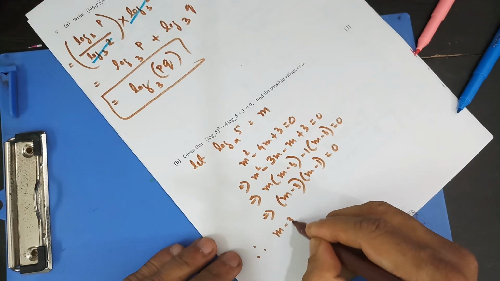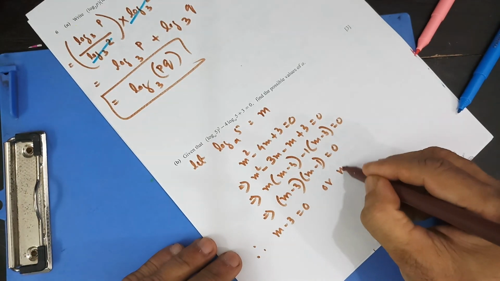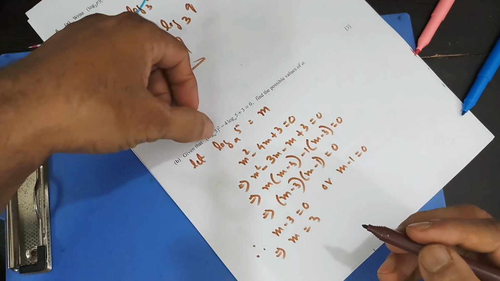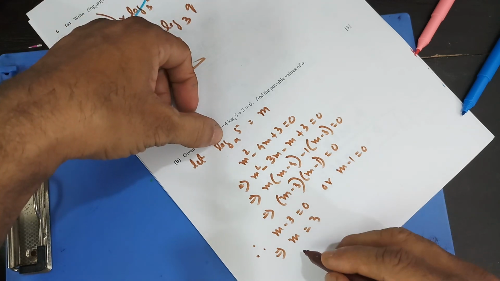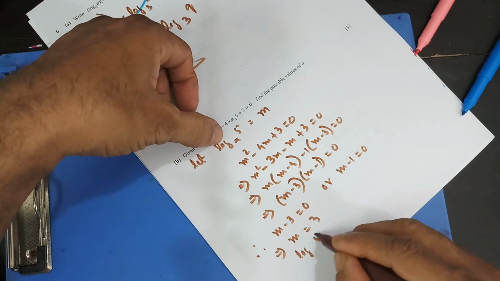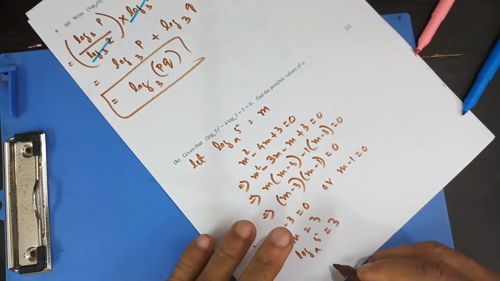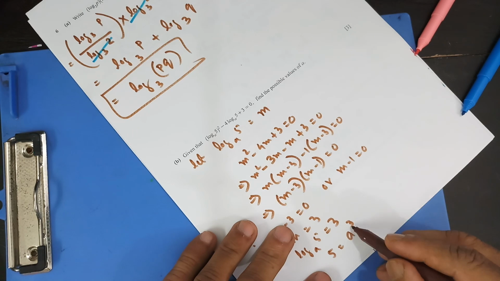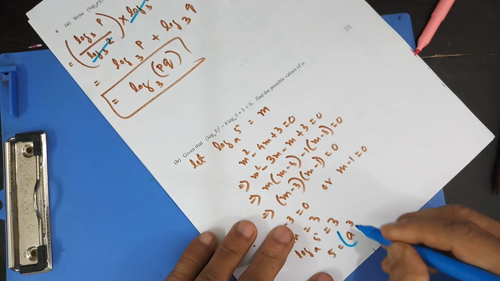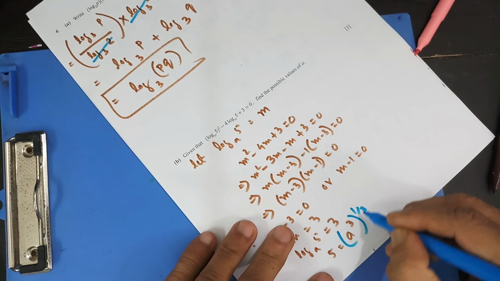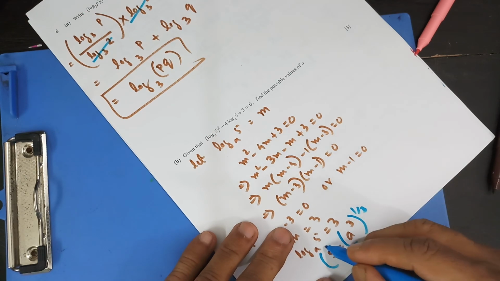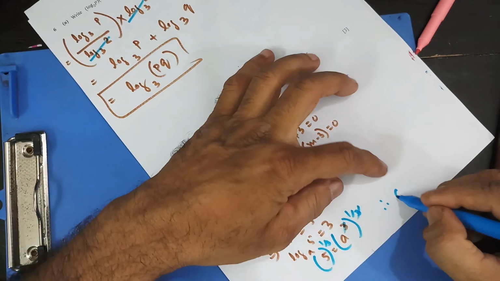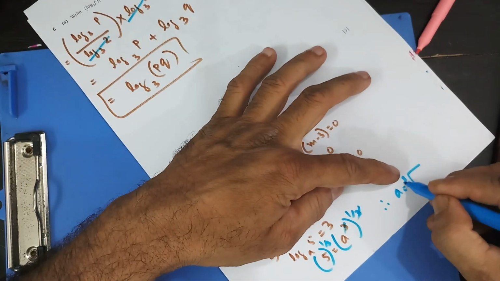Therefore either m minus 3 equals 0 or m minus 1 equals 0, and this gives me m equals 3. Let's put back the value of m, that was log 5 base a equals 3. So you can say 5 equals a to the power 3. Now I need to get rid of this 3, so I'm going to raise both sides to the power 1 by 3. That makes this cross out, and a equals the cube root of 5.